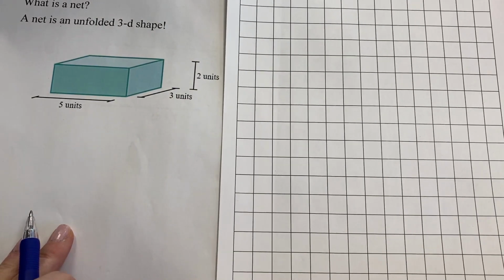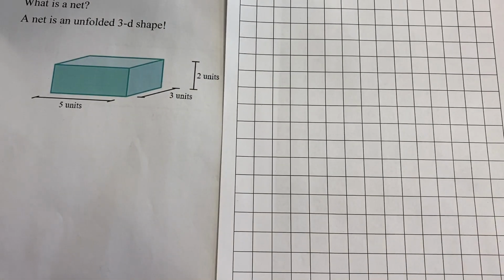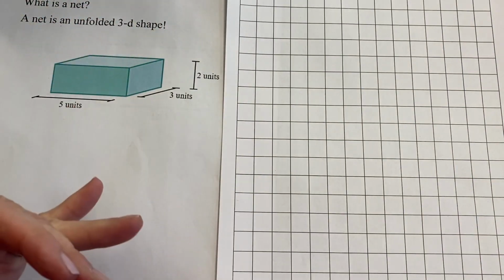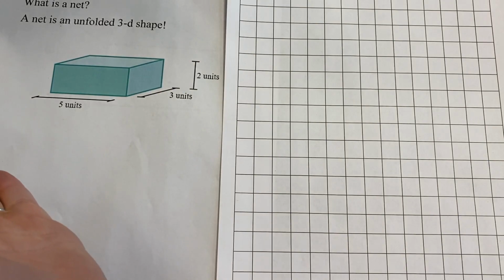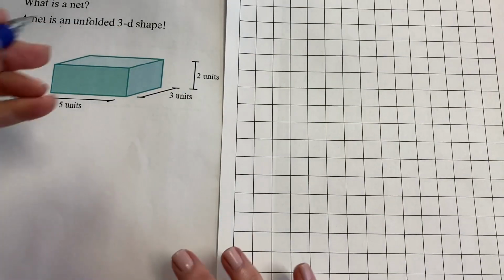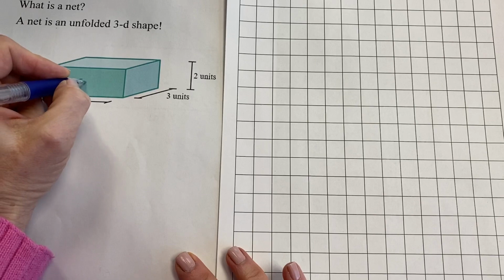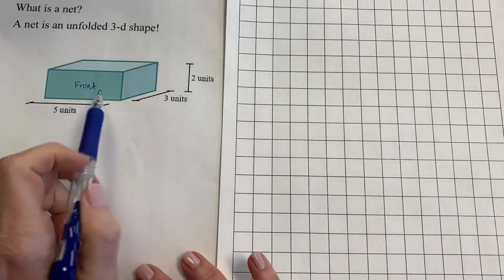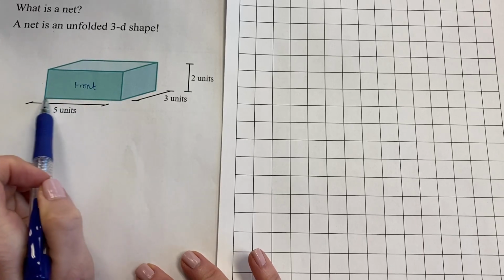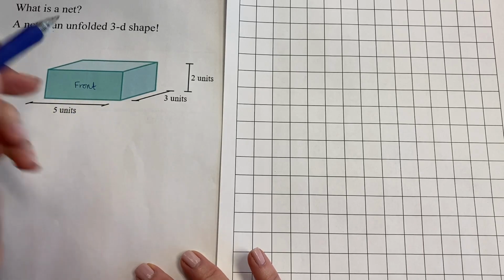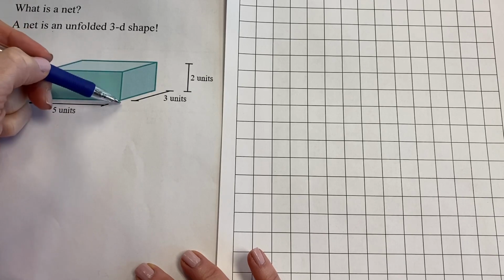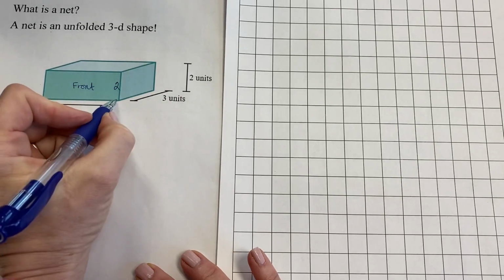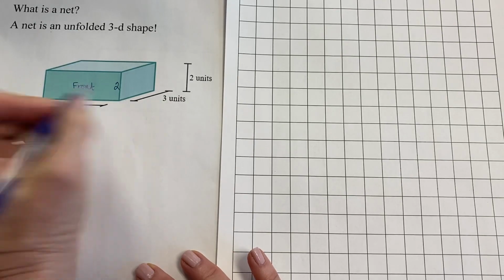So what I want you to envision first is imagine that you started to unfold this and the front face just sort of folded down. So if the front face, and here's the front here, folded down, what would the dimensions be on that front face? Well, we know horizontally, it would be 5 units, and then vertically, it would be 2 units since that's the height. So I'm gonna put a 2 there. So it would be a 5 by 2 rectangle.